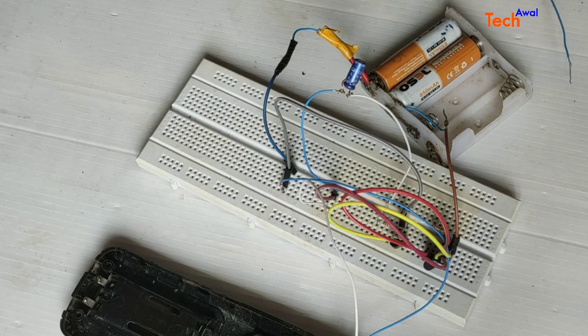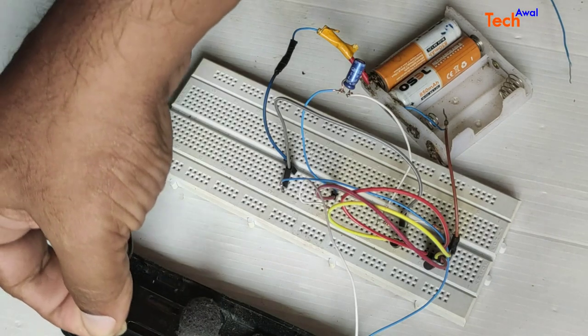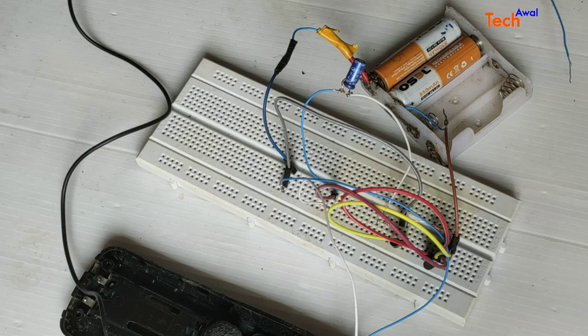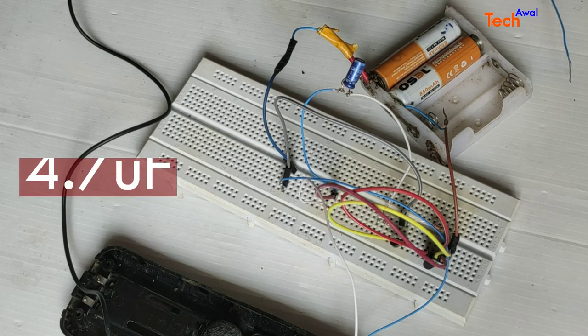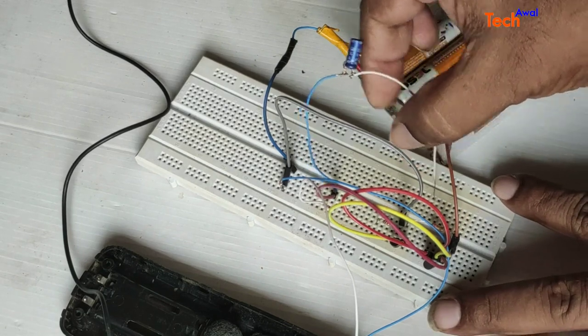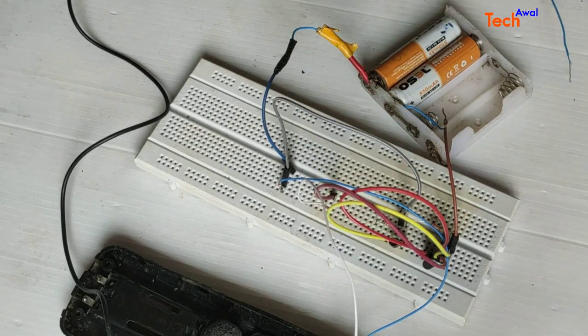Okay, so we'll see it is oscillating now. Maybe I can place it near the speaker. Okay, so it is oscillating. Now we will measure the oscillation. So this is with the 4.7 microfarad capacitor. Okay, so I'll take it out. Now I'll put in a 1 microfarad capacitor.